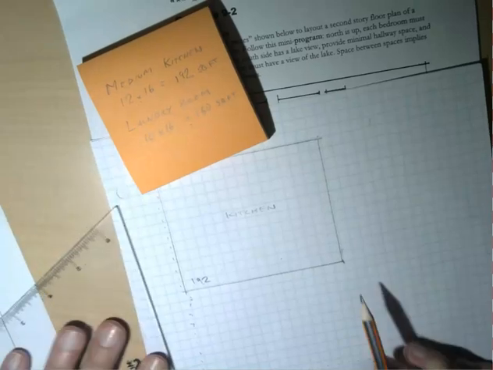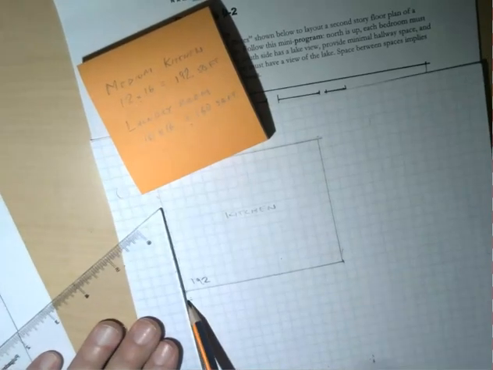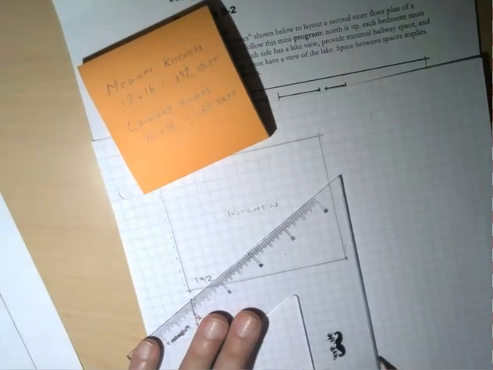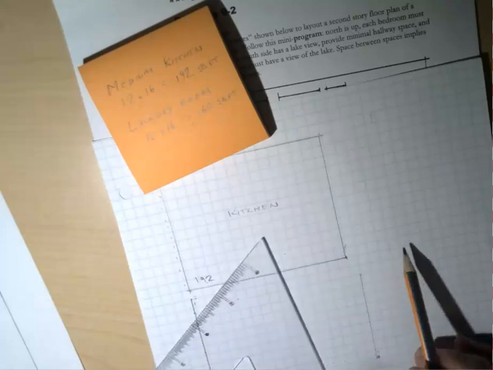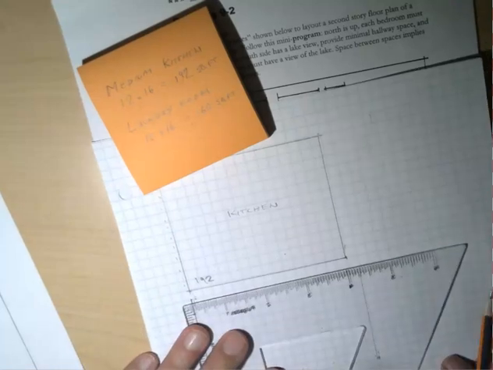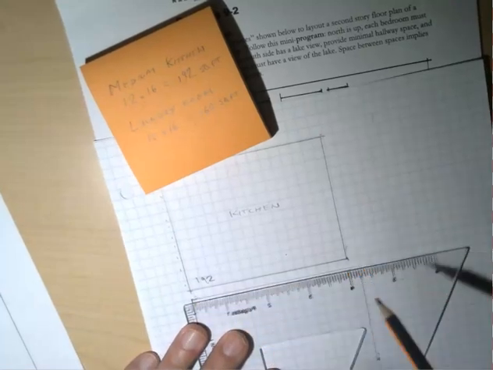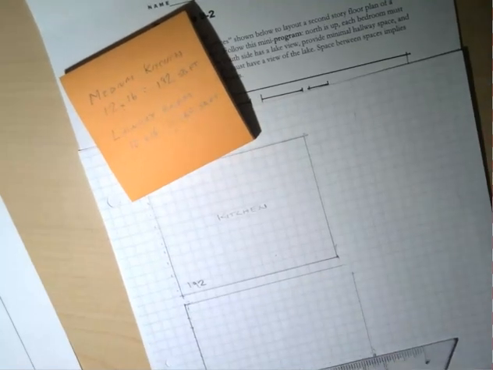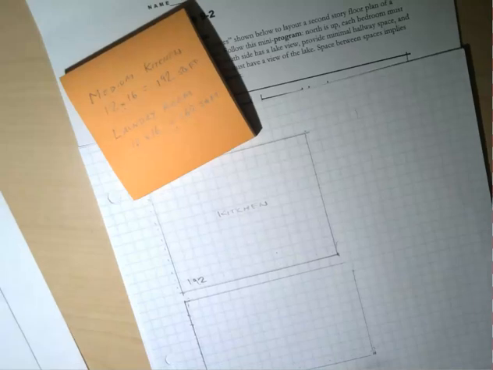So this is a big, huge laundry room, so I probably will come back and cut this one down. I chose the laundry room from that list, and I think I've got a bigger one than the kitchen, which can happen, but not often. So that would be a size determination.